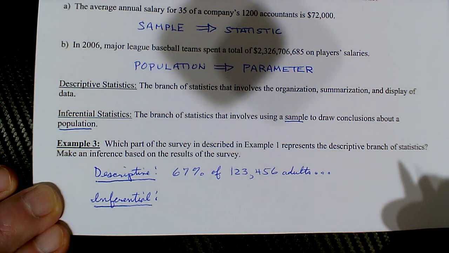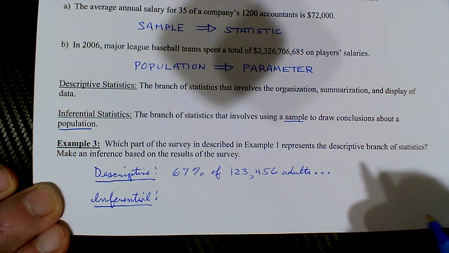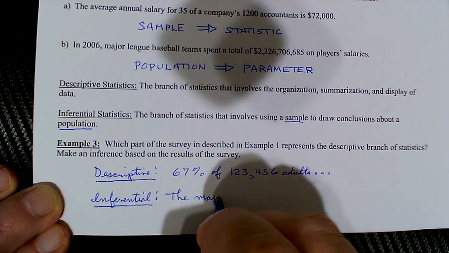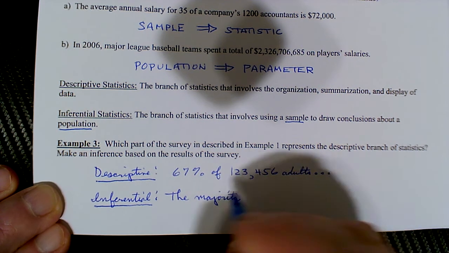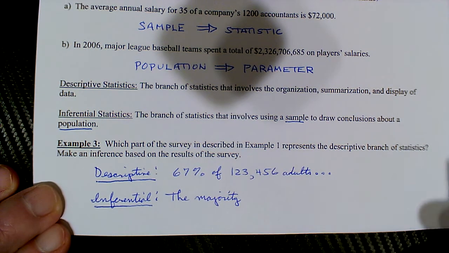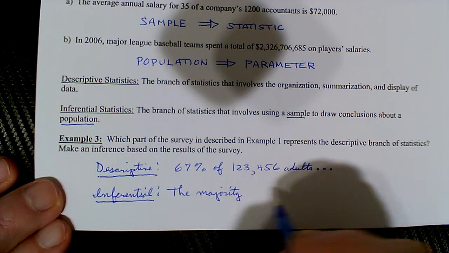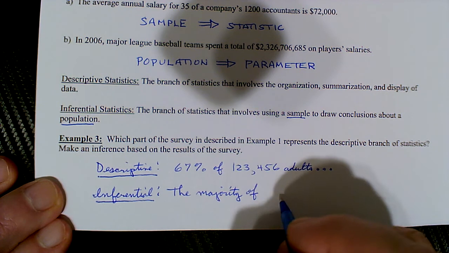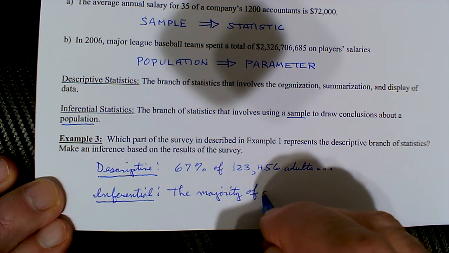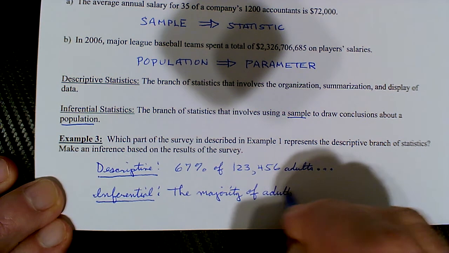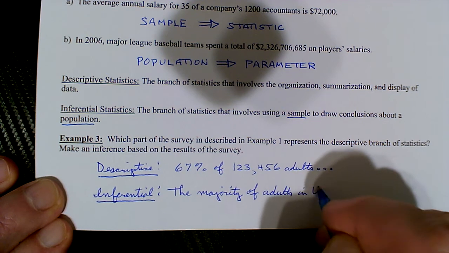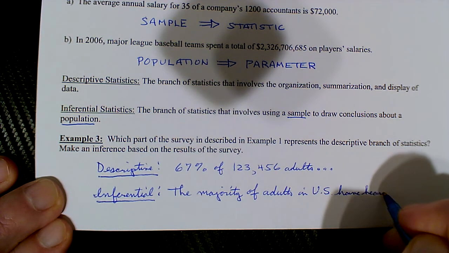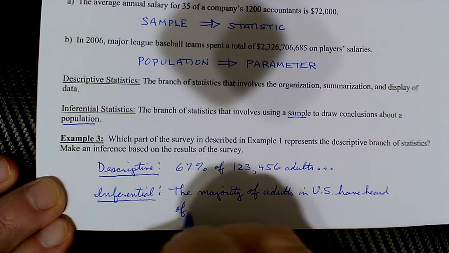the inferential branch, if we want to make an inference about this, we could say the majority, I don't want to say 2/3, you could, I suppose, but let me be a little safer and say the majority. Now I'm generalizing to the population, so the majority of adults in the United States have heard of Lady Gaga.